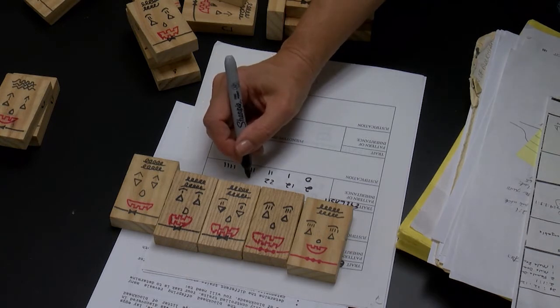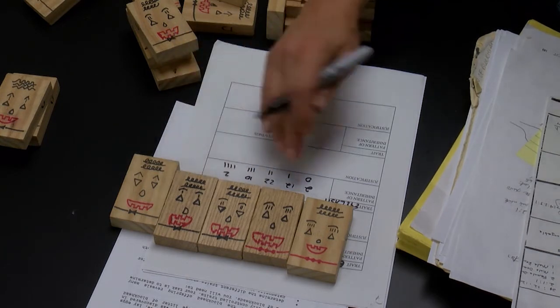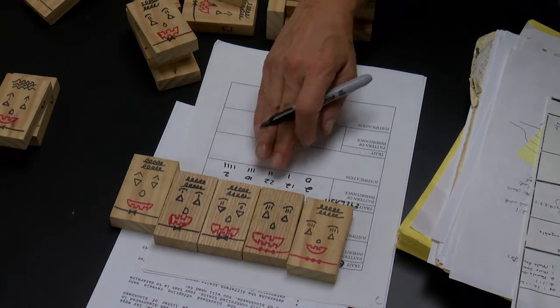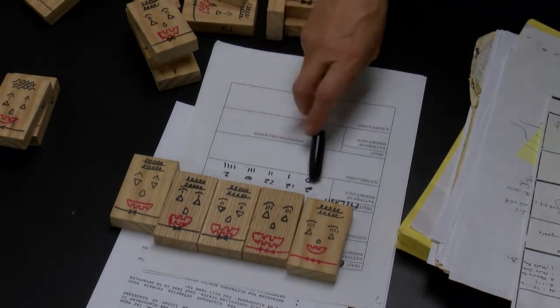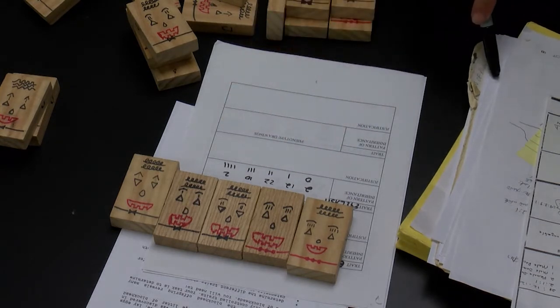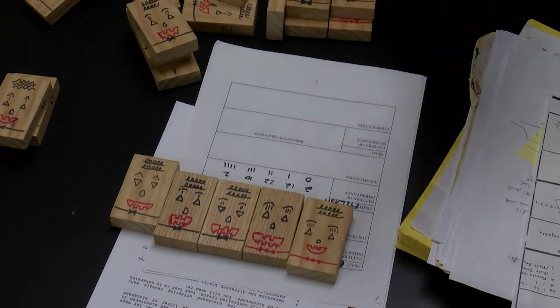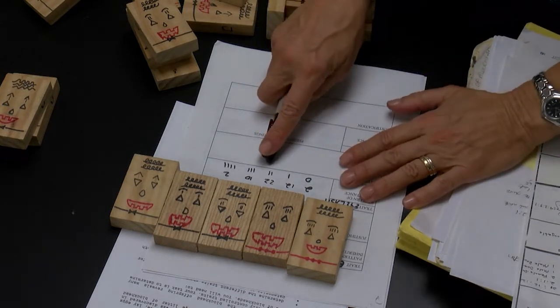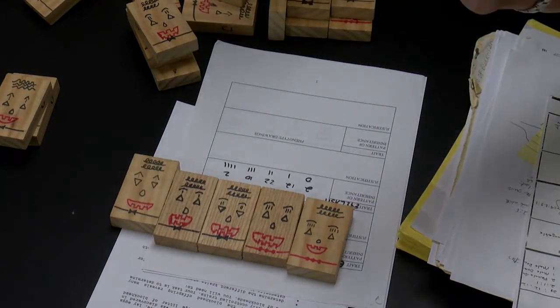For 3 eyelashes, we have 10. And for 4 eyelashes, we have 2. So this is our data for eyelashes. You need to figure out which pattern of inheritance goes along with eyelashes. Remember, we have 6 patterns of inheritance.